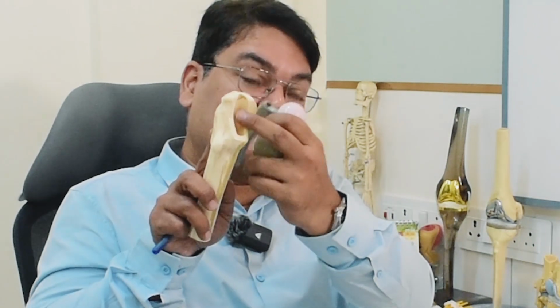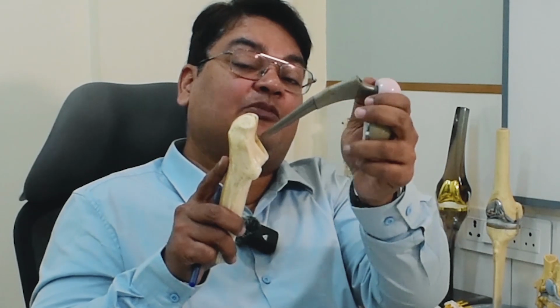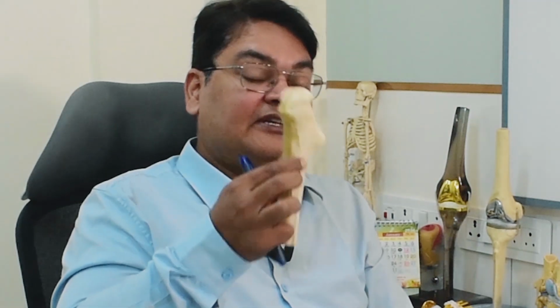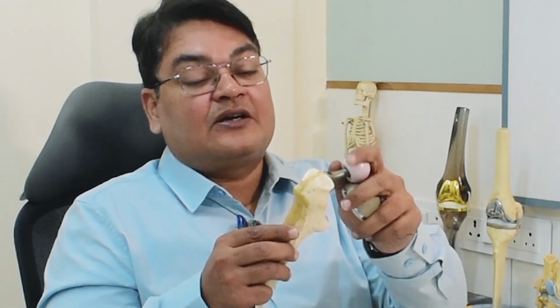The choice of stem, cemented or uncemented, is decided on the table. Several times the canal in which this goes is very thin, very narrow, and we cannot put uncemented. In that case we may have to put cemented. Several times the bone is very soft. In that case also we may have to put cemented. So it is decided on the table. And as far as the cup is concerned, it's mostly uncemented. We try to make it uncemented as far as possible, but of course cemented can be put.